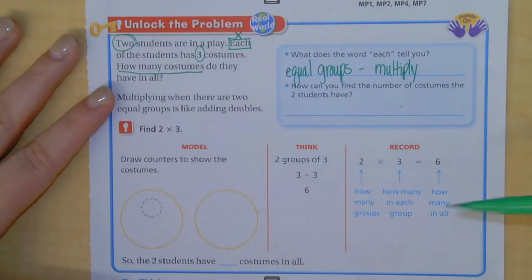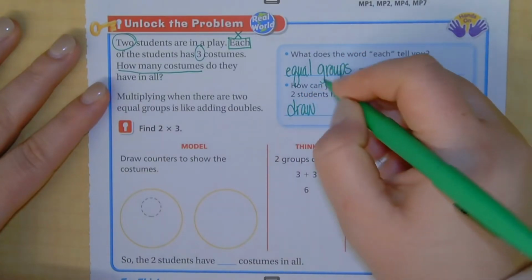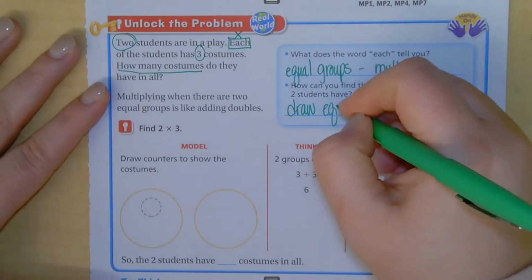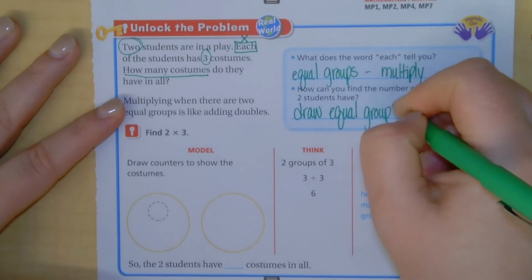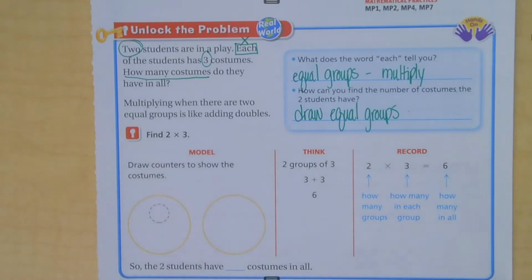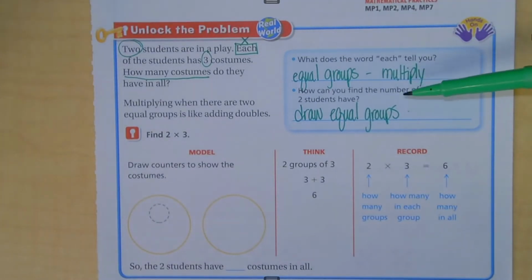Well, it looks like we're going to draw a picture. So we're going to draw those equal groups. And since we don't have our multiplication table memorized yet, we need to use other strategies such as drawing equal groups to solve these problems.